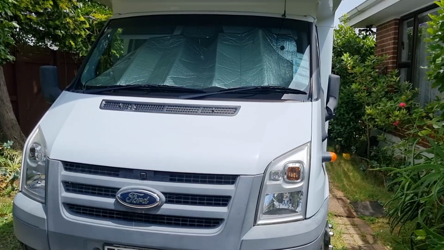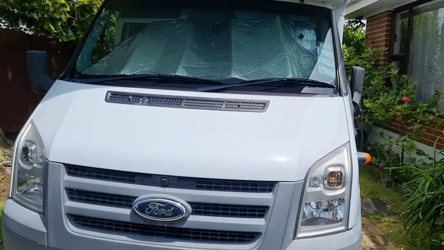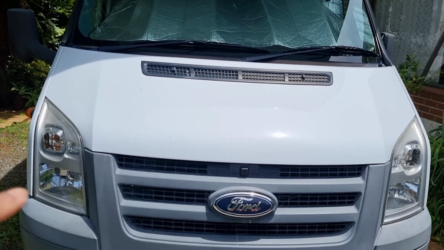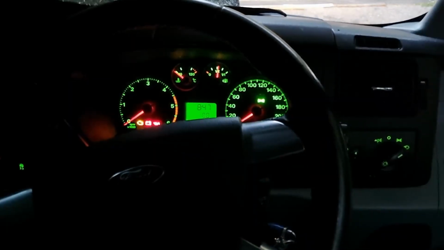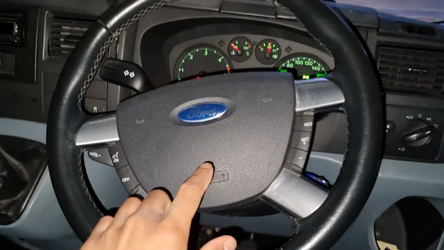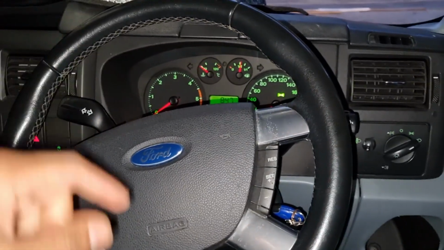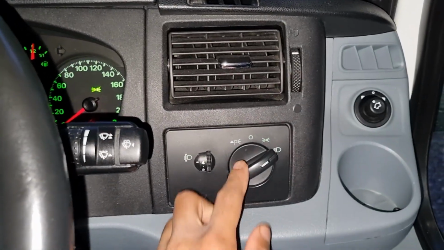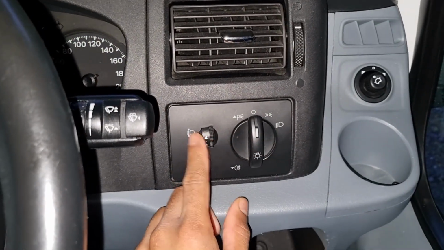Hey everyone, so today I'm going to show you how to adjust your headlights, as I've been asked this a few times. So how to adjust the beam up and down. If you have this generation Ford Transit, you can tell by the steering wheel and the front, which I just showed you earlier. So you've got your headlight switch over here and you've got your headlight control here.